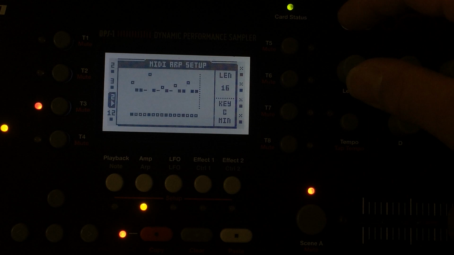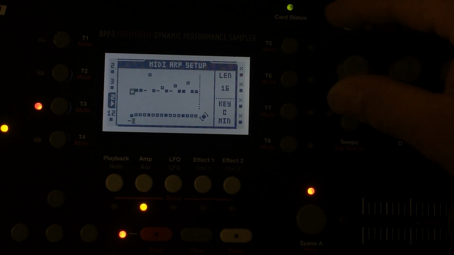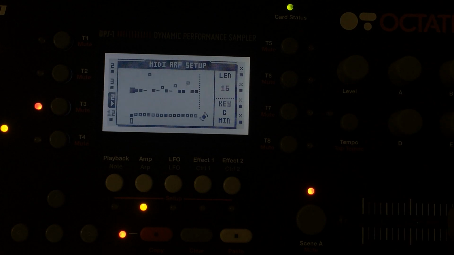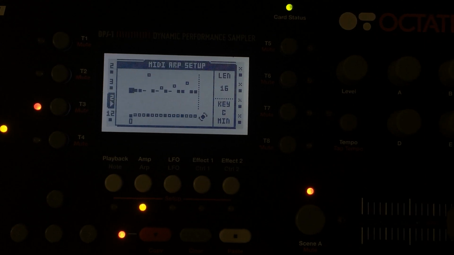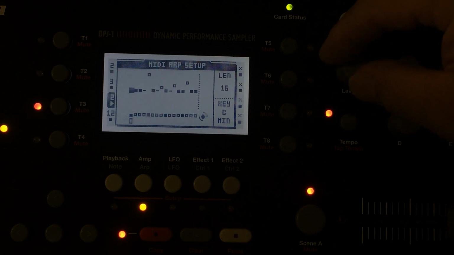So I'm going to go into this first one, and I'll bring it down to 0. Okay. So this note, watch what happens when I go up a half step.